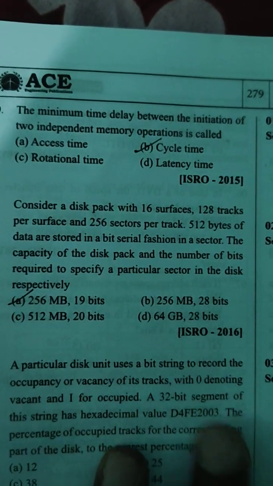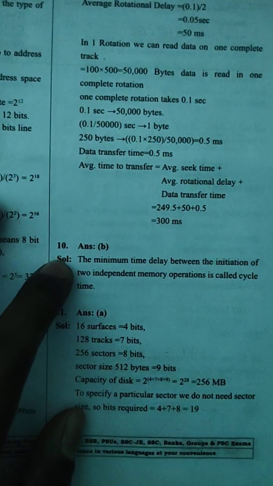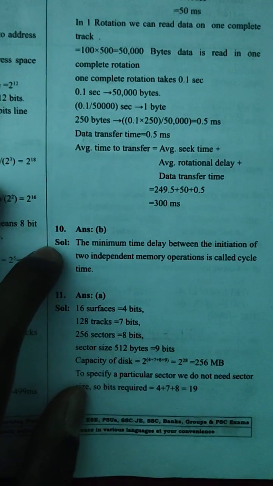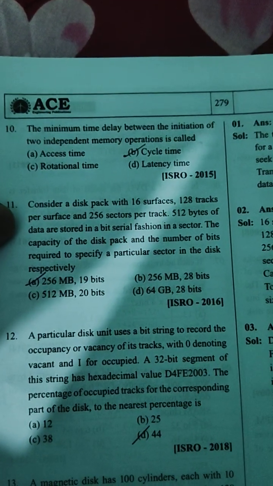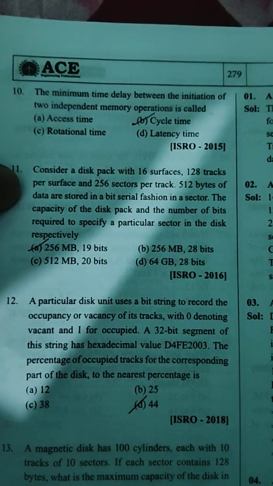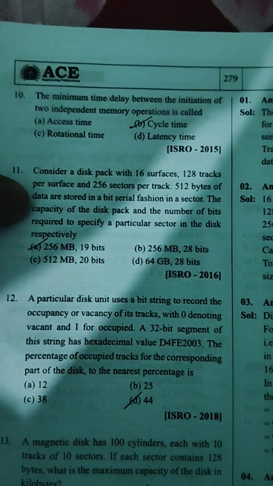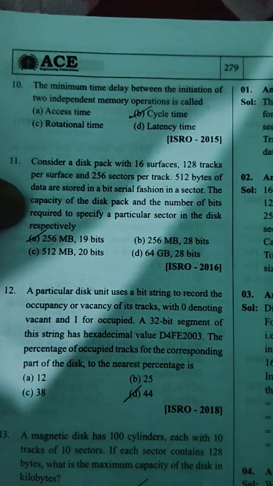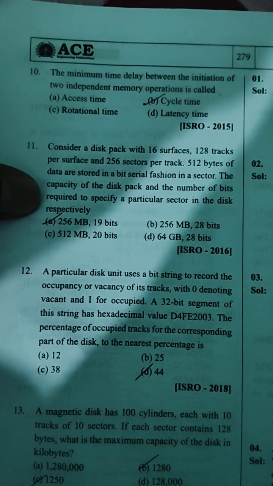The minimum time delay between the initiation of two independent memory operations is called cycle time. Consider a disk pack with 16 surfaces, 128 tracks per surface and 256 sectors per track. 512 bytes of data are stored in a bit serial fashion in a sector. The capacity of the disk pack and the number of bits required to specify a particular sector in the disk respectively is 256 MB, 19 bits.